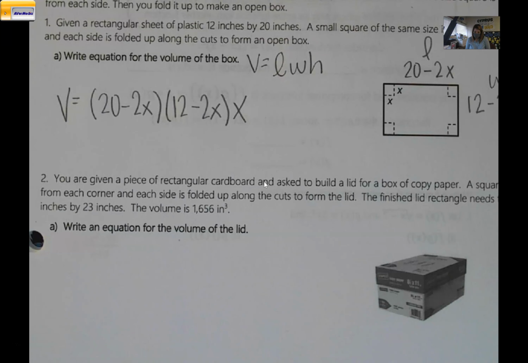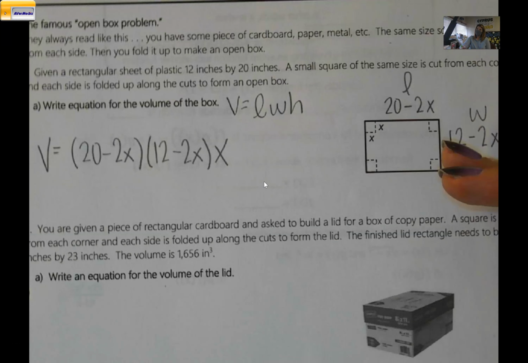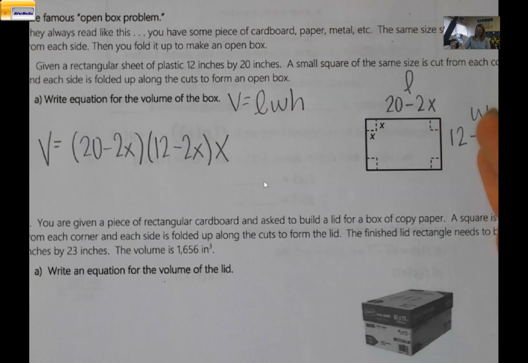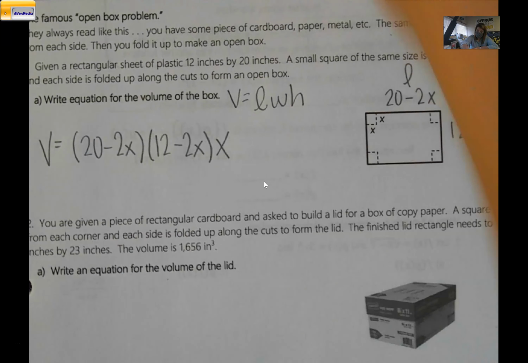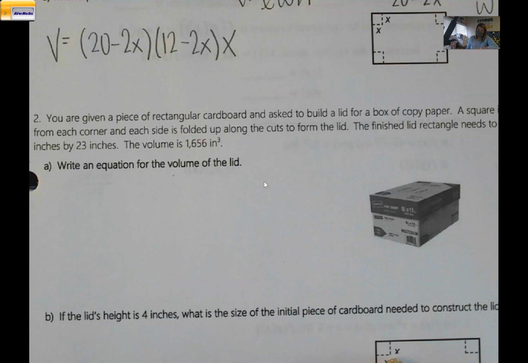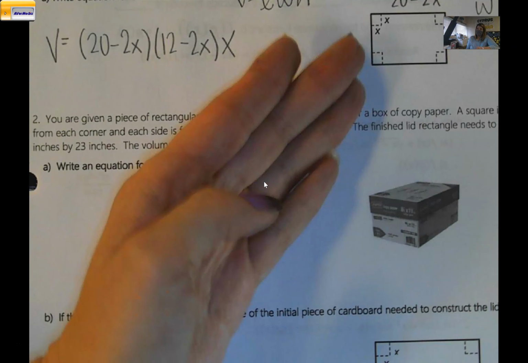I'm just looking at this next one really quick. I think that's good. Do you guys think you'd be able to replicate this situation on your quiz? Because the next ones are hard, but I think this one's fine.